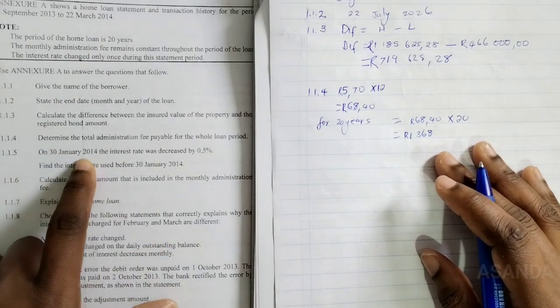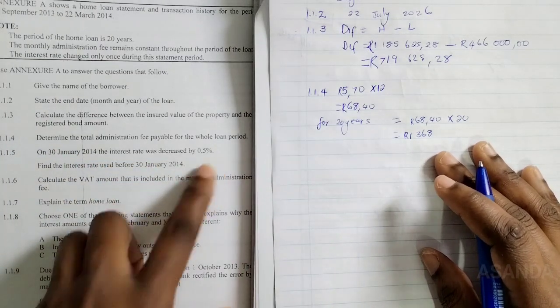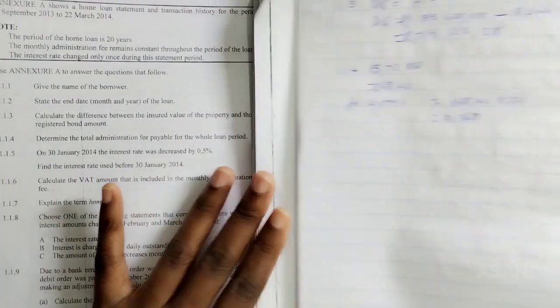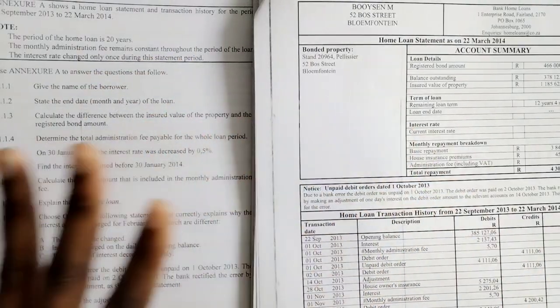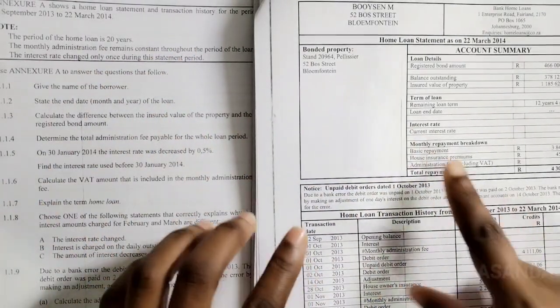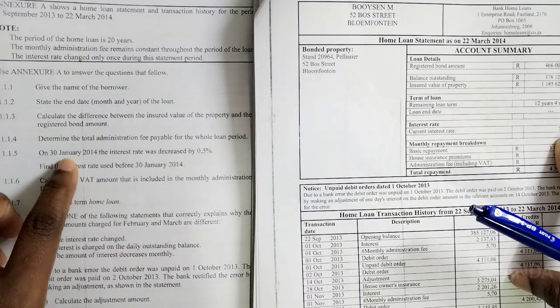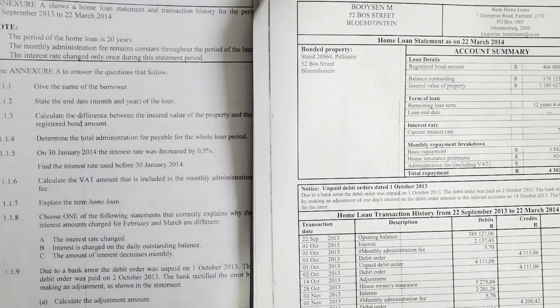On 30 January 2014, the interest rate was decreased by 0.5%. Now, before we continue to the question, remember it said the interest rate changed only once during this period. Okay, so let's go and check. What was the interest rate? It says your current interest rate is 7.25. And now they say on 30 January 2014. Now, this is 30 January here.